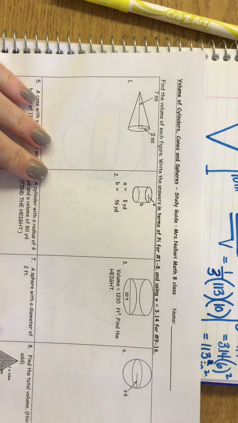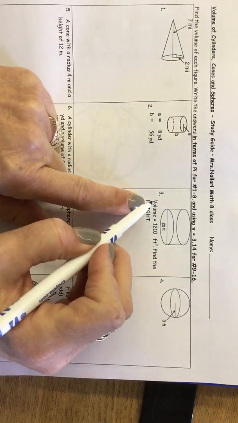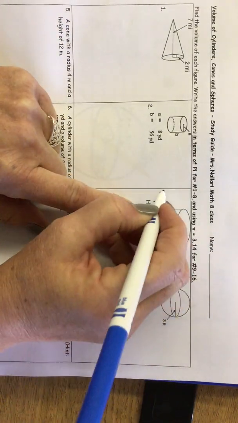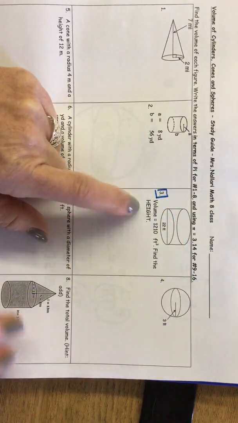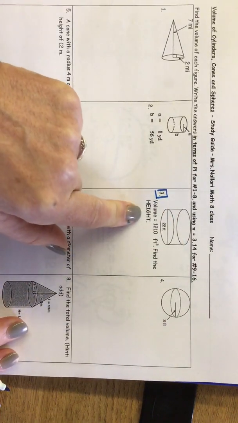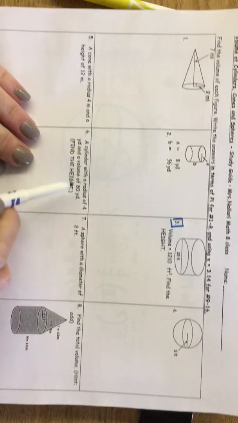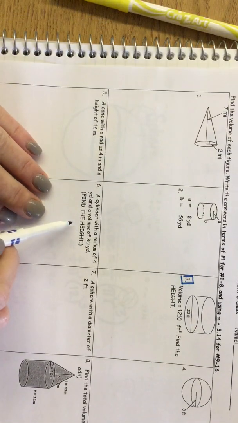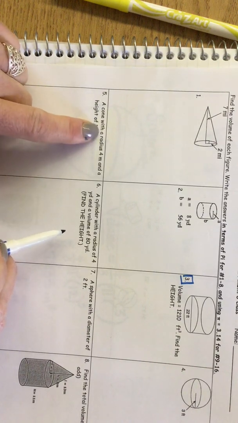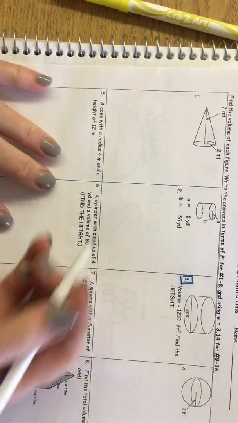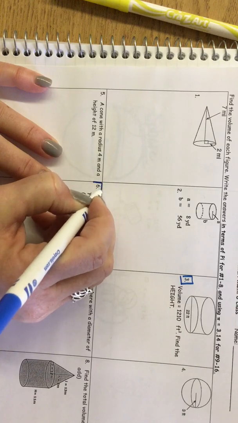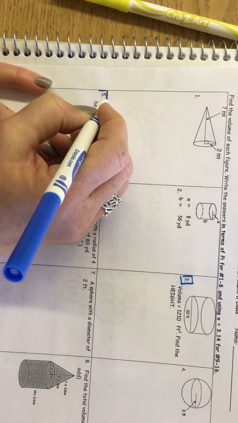The only difference, I want to do number 3 in class together. I don't want you to do that one because we're going to do it when you come in with me.